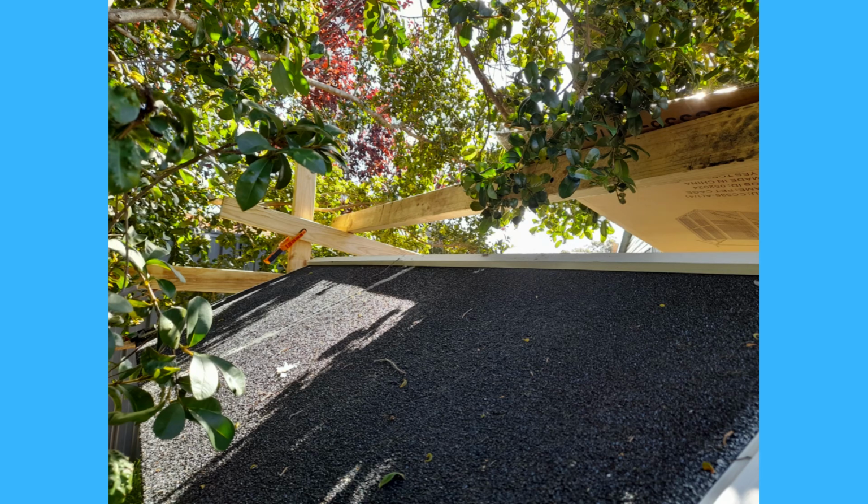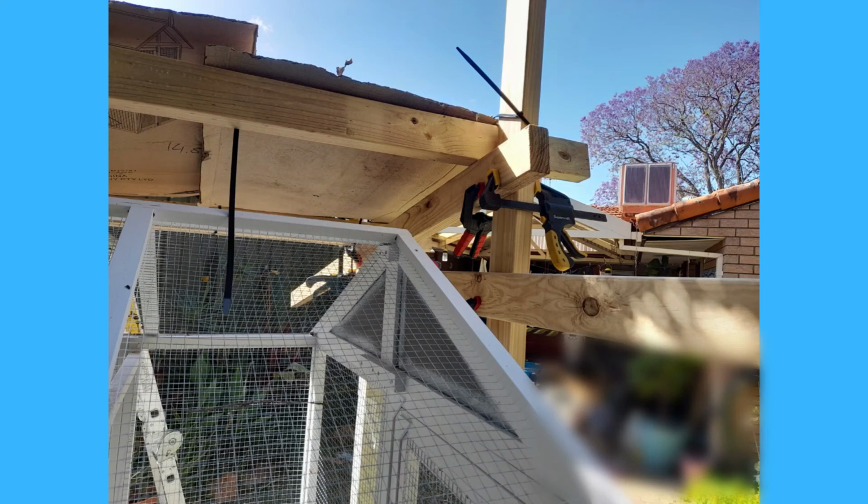The difference in the temperatures inside the coop, even with just cardboard over the top of the shelter, was dramatic. So we were pretty pleased with that idea. And it gave us a bit of a feeling for how high the roof was going to be above the coop and what the temperatures were going to be like.